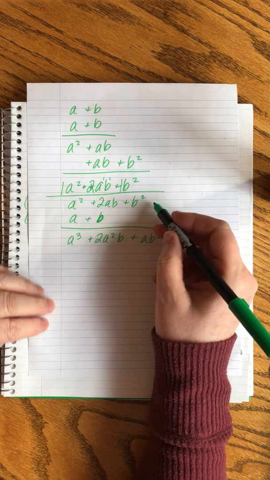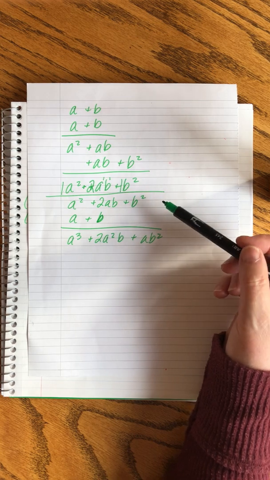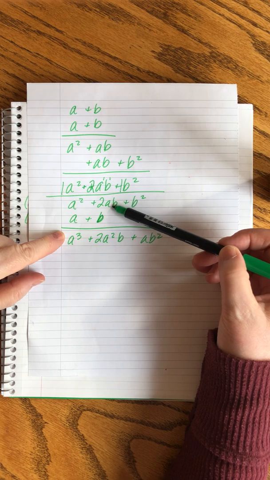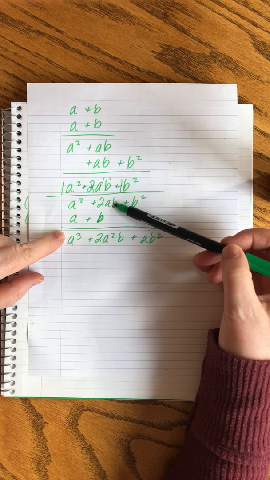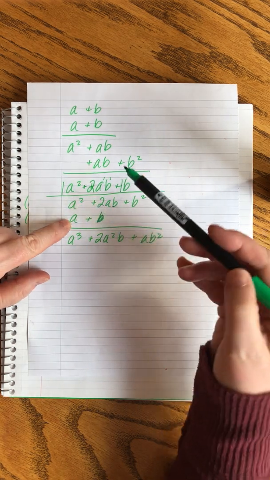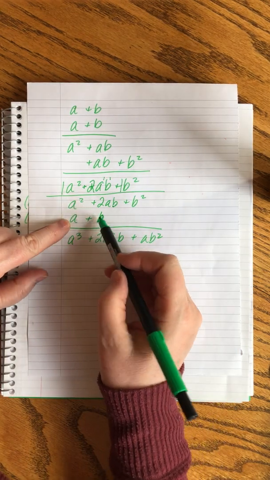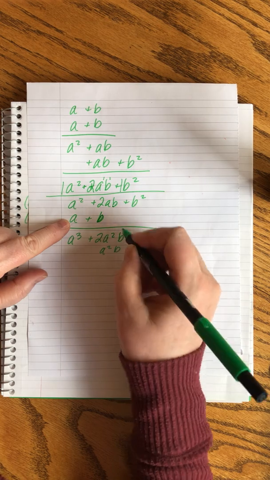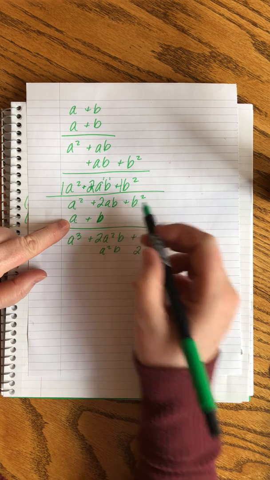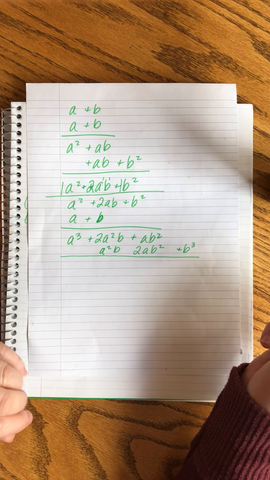I multiplied all the way through on this. I'm hoping you're multiplying too and just following along. I'll slow down a little bit since this is a little less familiar. A cubed, 2a squared b, ab squared. She's done her term. Now we have to be careful to line these terms up. This is a squared b. This is 2ab squared, and then this is b cubed, all right? Not difficult, just have to be careful when we're doing these.